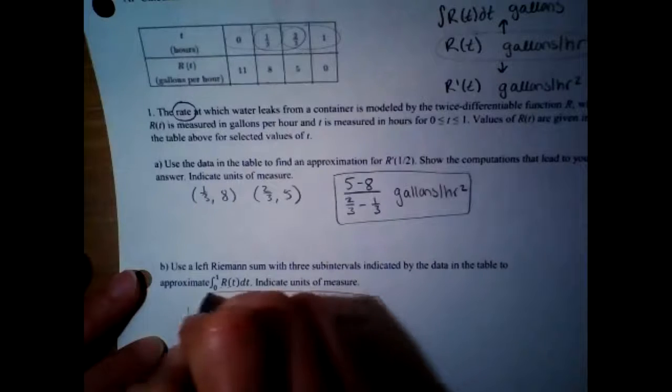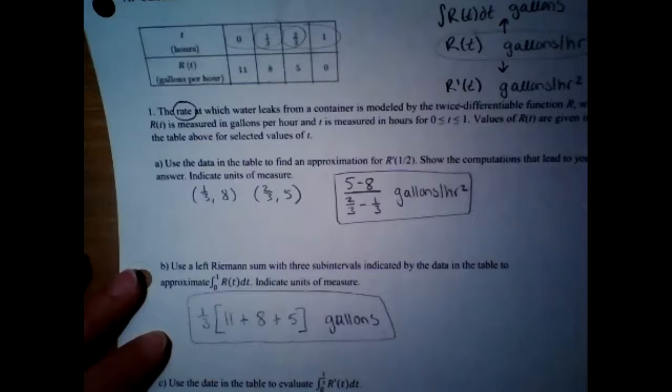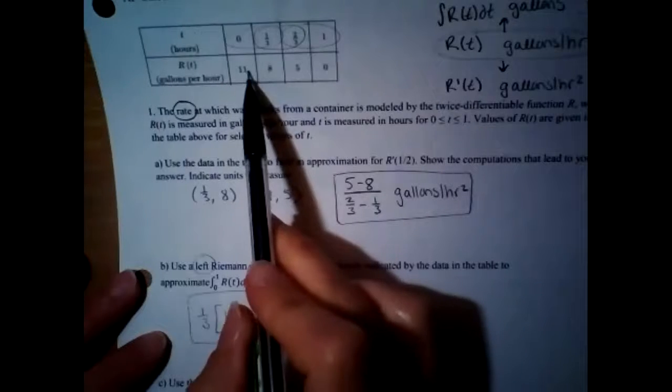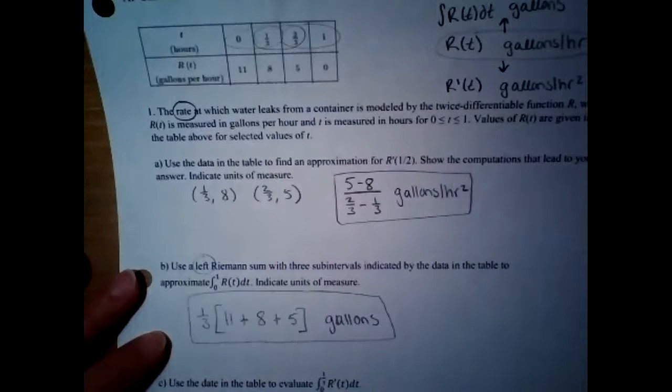Now, they didn't ask this, but I'm going to throw this question out there. Would this be an under approximation or an over approximation? Look at what the values in the table are doing. We did a left sum, so is it under or is it over? I'm going to wait until I get a few answers. I need you guys to be here with me. Look at what these values are doing: 11, 8, 5, 0. And we did a left sum.